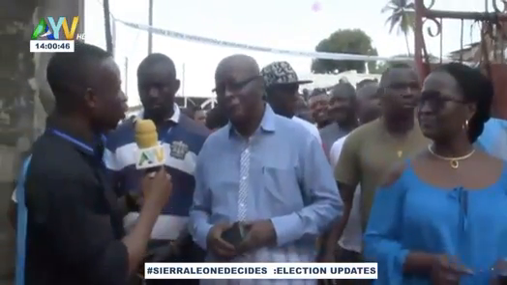So far, the atmosphere is very peaceful. Many Sierra Leoneans are out trying to ensure that they exercise their franchise and cast their ballots for whom they think is best suited for the presidency and vice presidency of Sierra Leone. You've been one among those vying for that particular seat. Are you satisfied so far with the process?